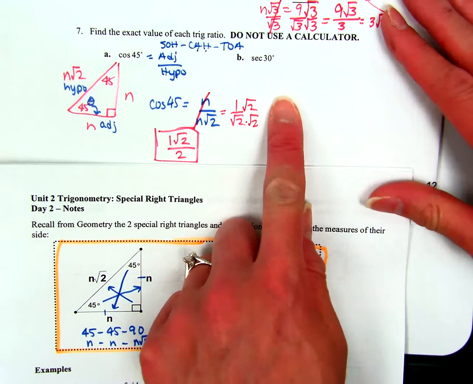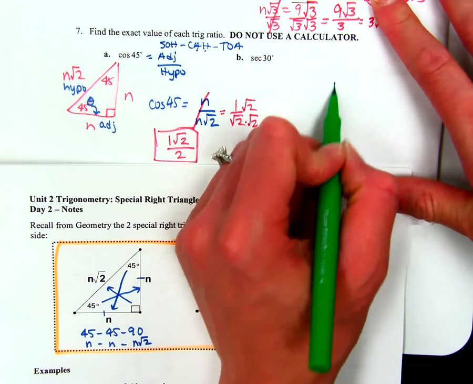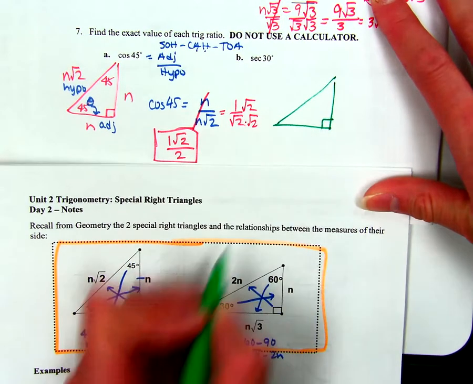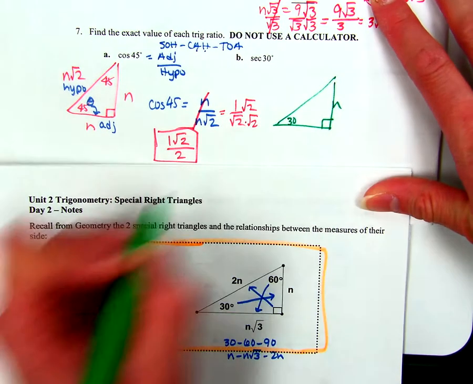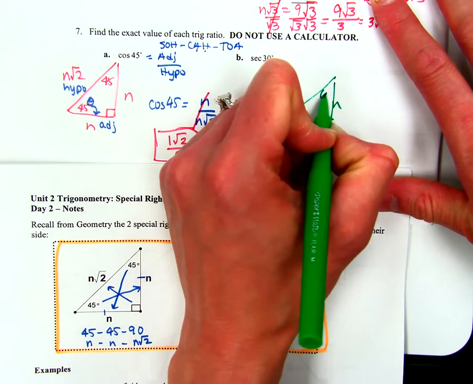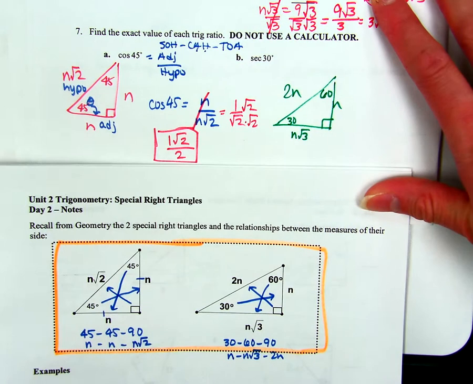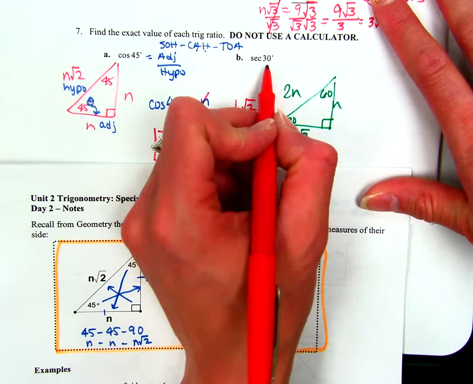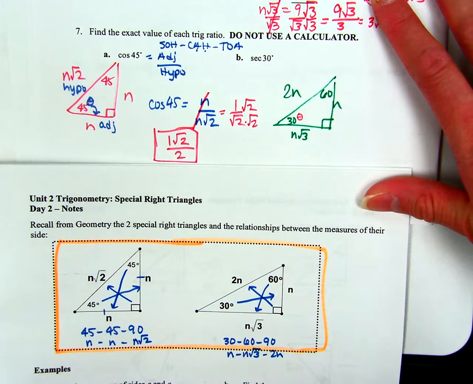All right, last one. We're going to do secant of 30. So I'm going to copy my diagram. We've got 30, across from there is n. n root 3 is across from the 60, and 2n is across from my 90. If I want secant of 30, I'm going to put my theta at the 30.